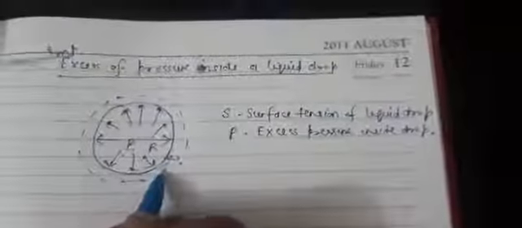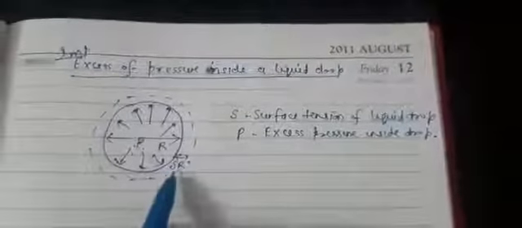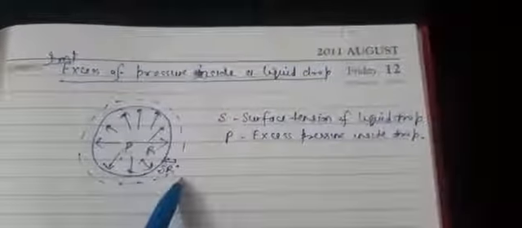Now, due to this excess pressure inside the drop, there will be a small increase in the radius. Let it be del r. You can write delta r or del r, one and the same thing. So due to this excess pressure, there is a slight increase in the radius.